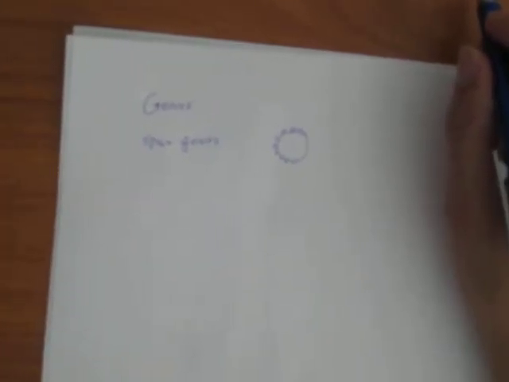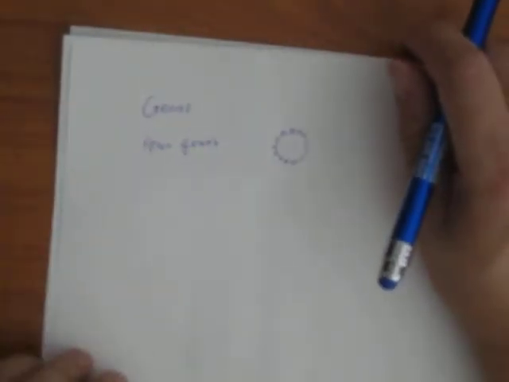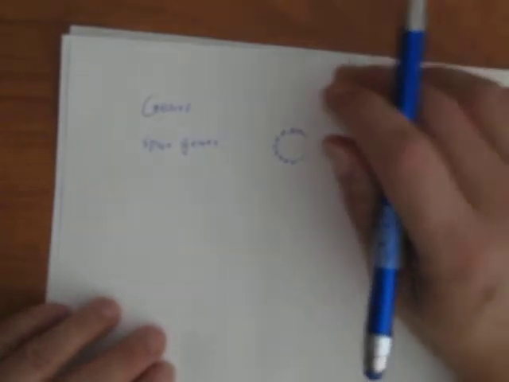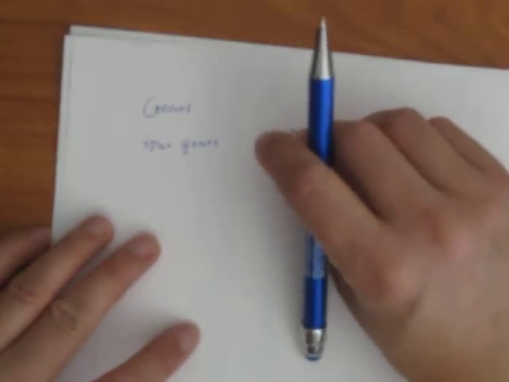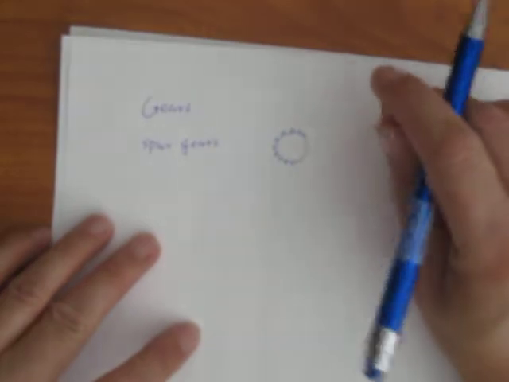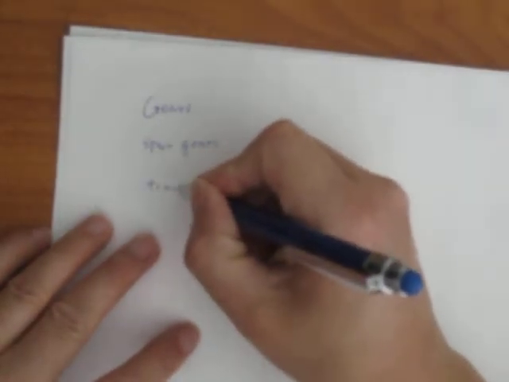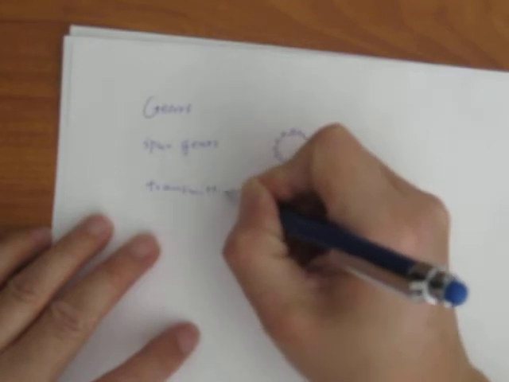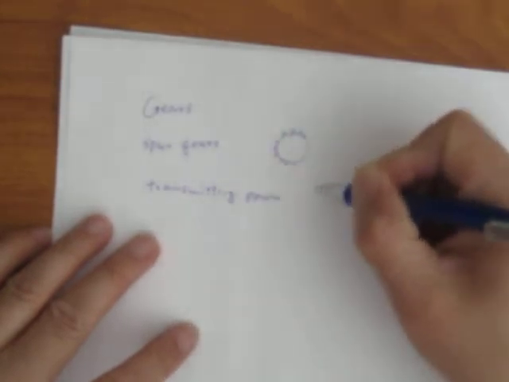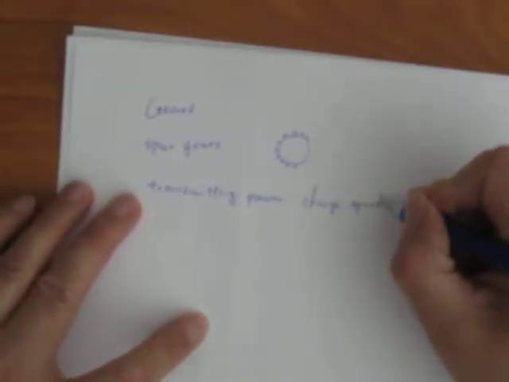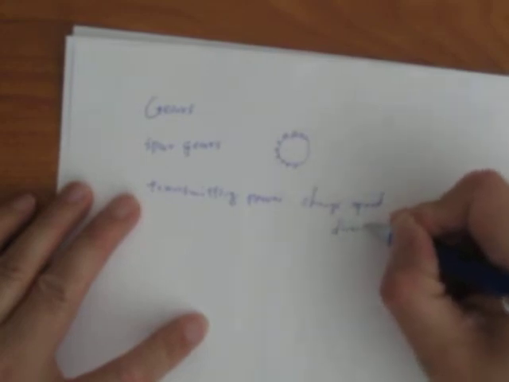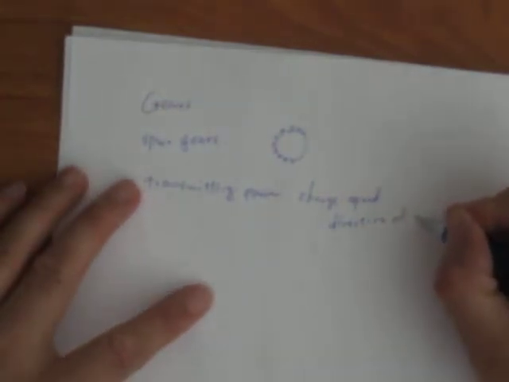Now, the function of gears is transmitting power from one shaft to another shaft while changing the rotation speed and changing the direction of rotation.